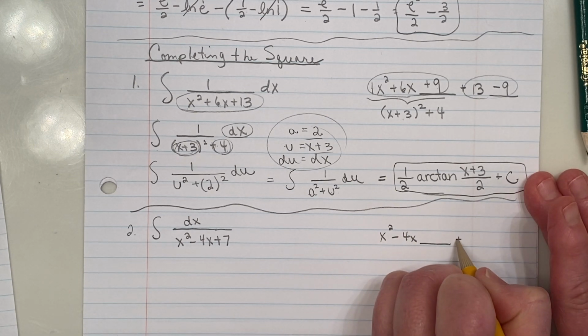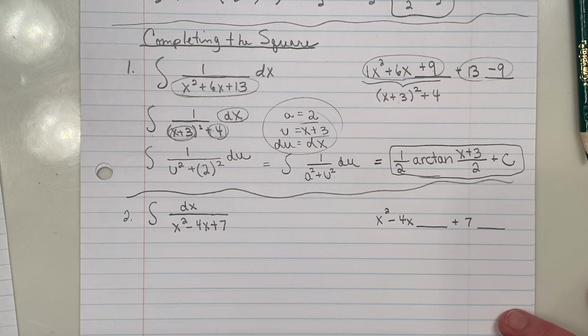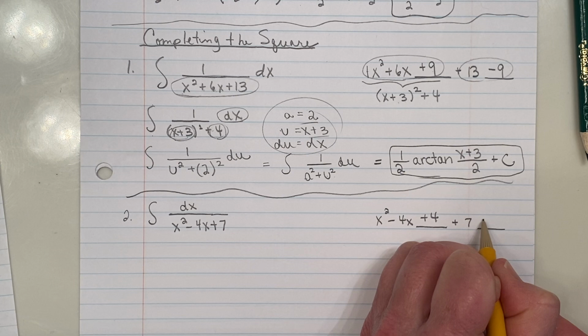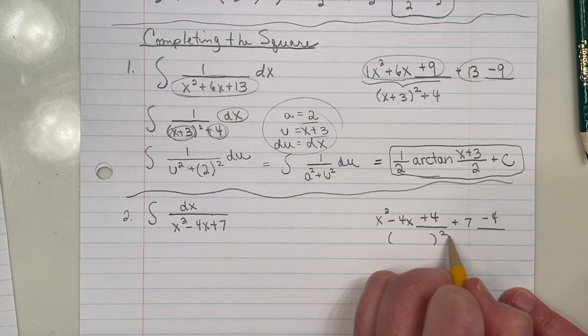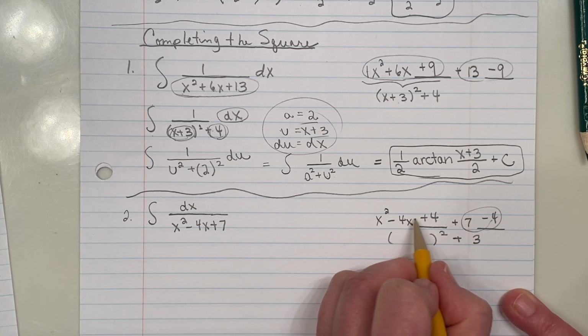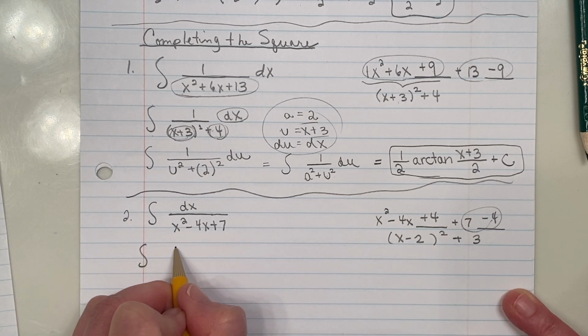Leave a blank, put the plus 7 here, and then you need another blank. Half of b squared. If you put a plus 4 here, I got to put a minus 4 here. Clean these two numbers up, factor this into a binomial square. Return to the problem.